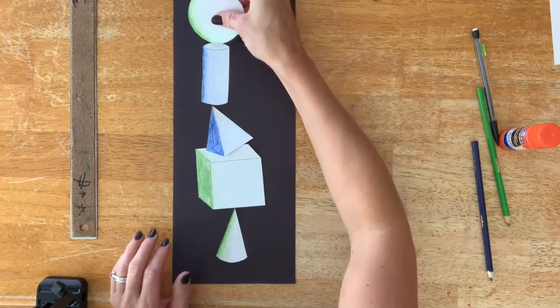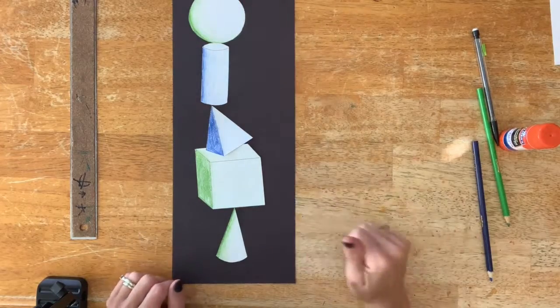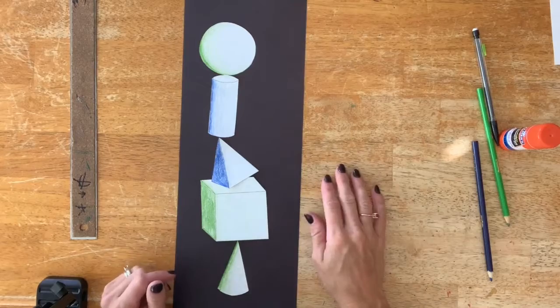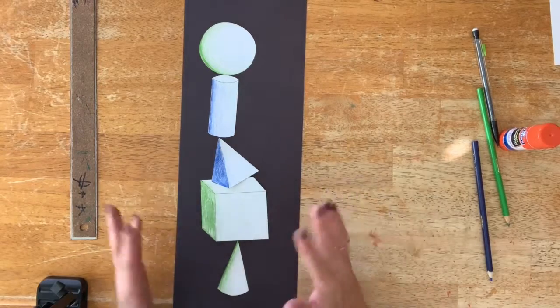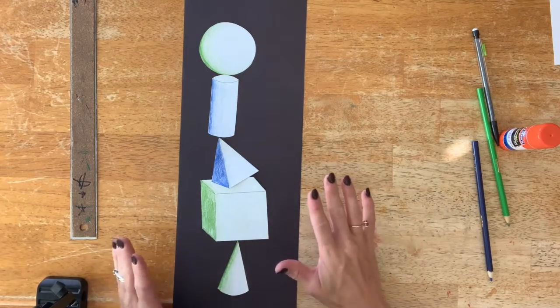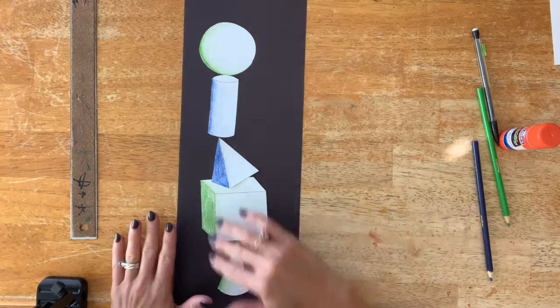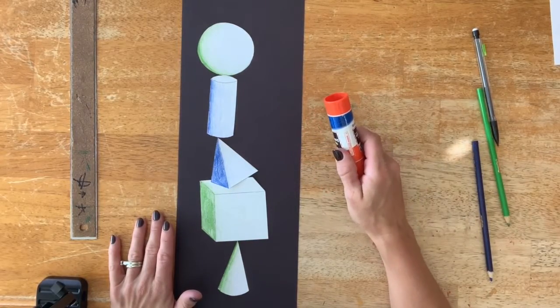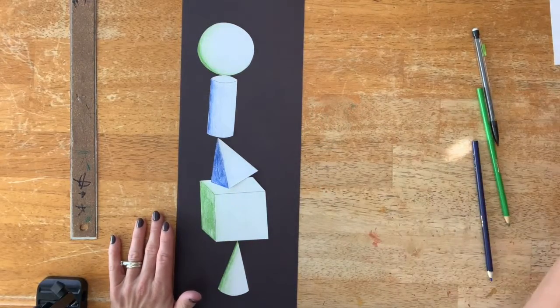So they just need to remember, they can just stack up the shapes however they want. It's totally up to them. So they can make them look like they're kind of tipping, or they can make them look like they're nice and stacked, whatever they want to do. So all they're gonna do is glue these on, and they can glue them on with a glue stick or with the glue cups. It's up to you.